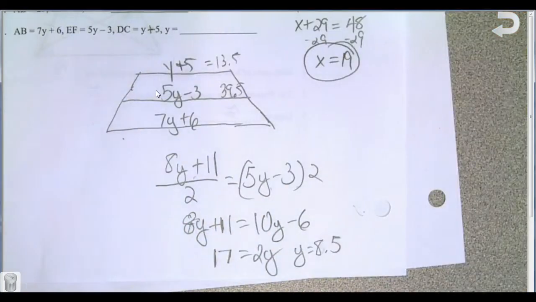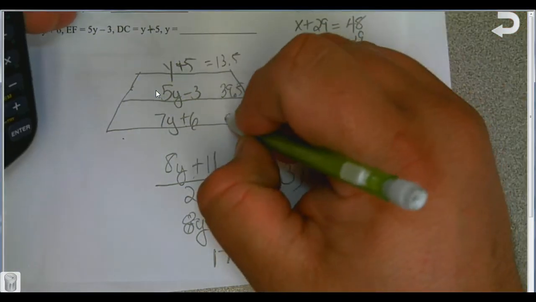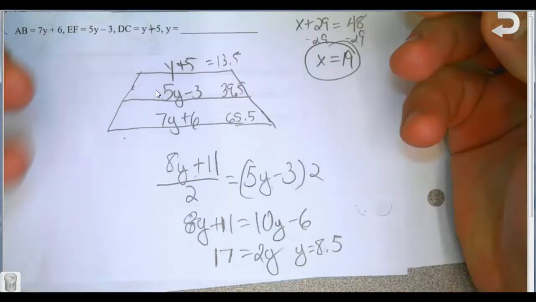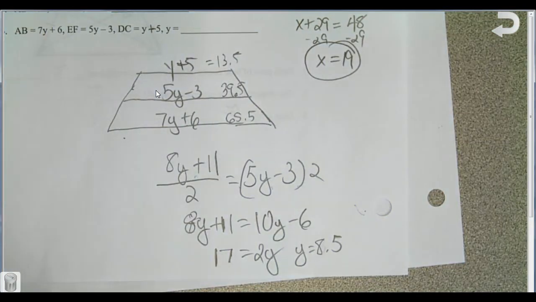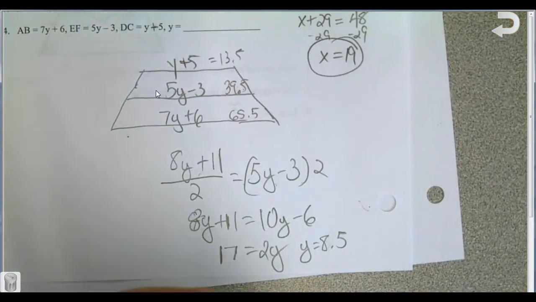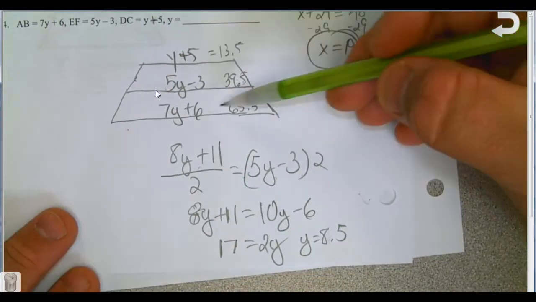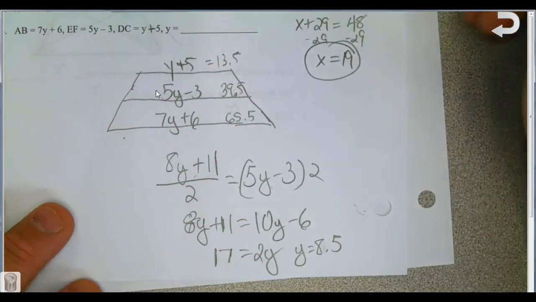And then 7 times 8.5 plus 6 gives me 65.5. And again, that matches our pattern of a difference of 26 from here to here and 26 from there to there. Again, I'm really sorry about the mess up on the problem. I'll take care of that for future problems.